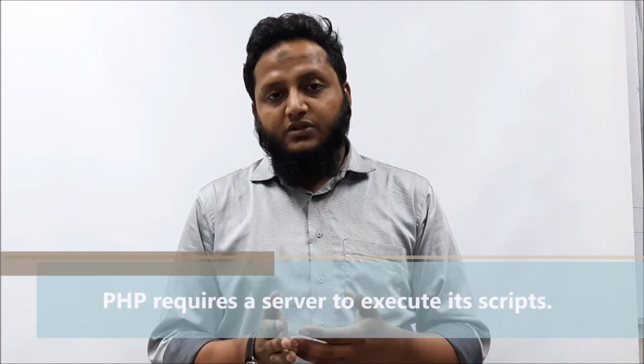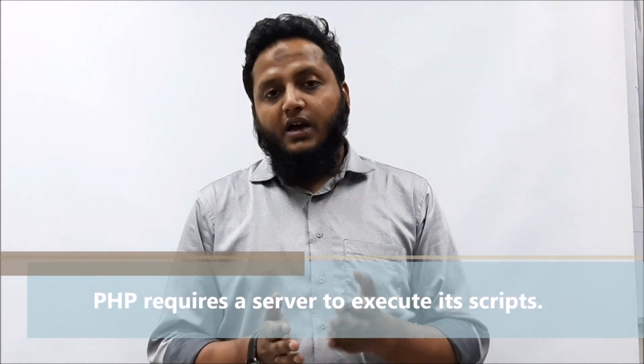Now let's talk about how PHP works. Because PHP is a server-side scripting language, it requires a server to execute itself. So you cannot run PHP without a server. Just like Microsoft ASP.NET requires a server when it executes its application. There it was IIS, Internet Information Services, and here in PHP you need a server known as the Apache server, right? Without the Apache server you cannot execute PHP scripts. So the first thing that we need is the Apache server. Point to be noted.